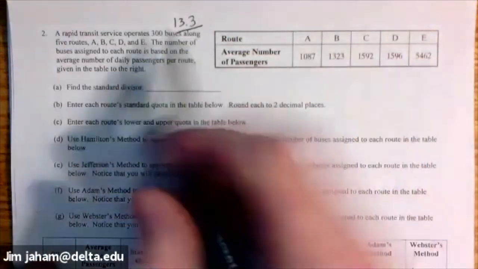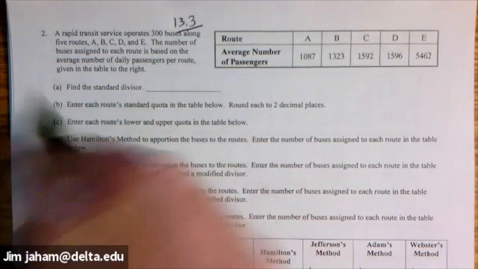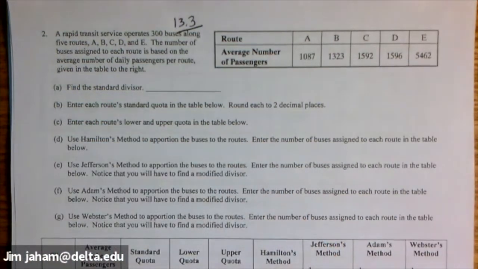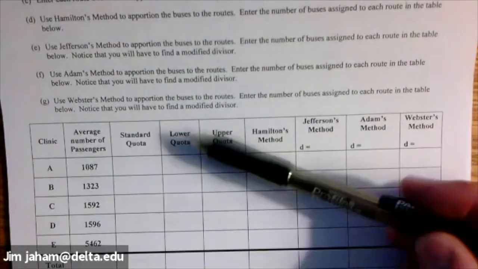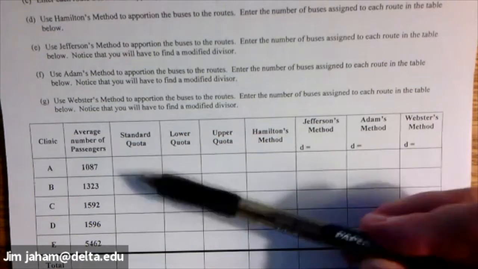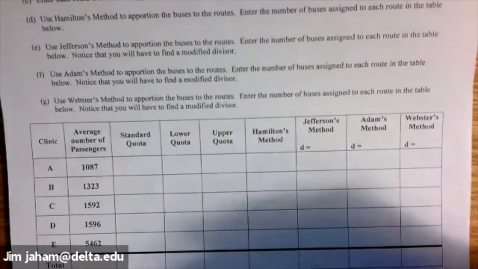Apportionment problem. First of all, identify the standard divisor. And once you have the standard divisor, then we'll do the upper quota or the standard quota. And then based on the standard quota, you can then figure out what the upper and lower quotas are.